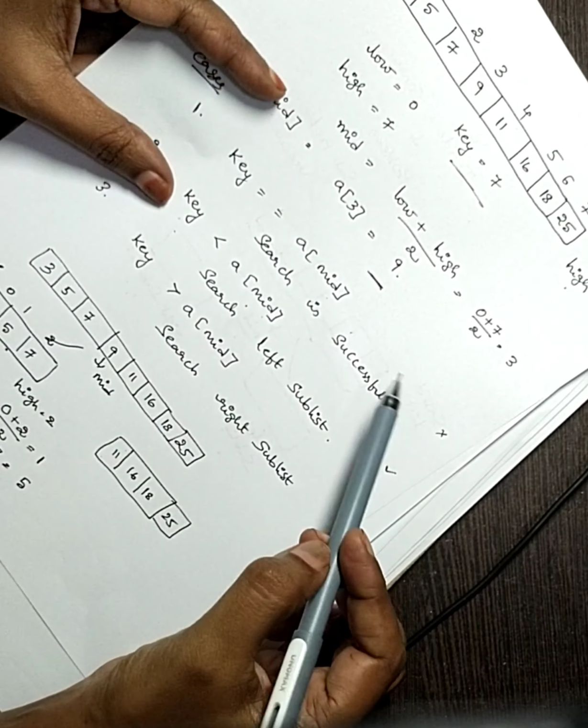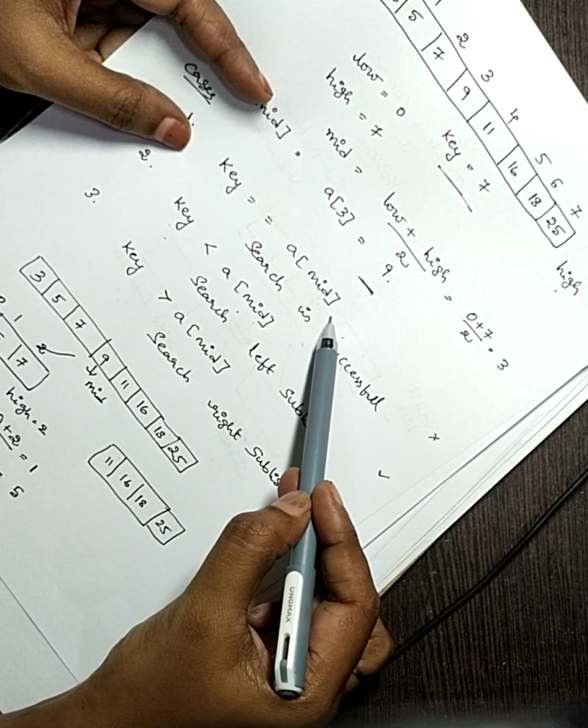Is key equal to A of mid? No, key is not equal to A of mid. Is key less than A of mid? No, key is not less than A of mid. Is key greater than A of mid? Yes, key is greater than A of mid. So we have to search the right sublist. So this is the right sublist.